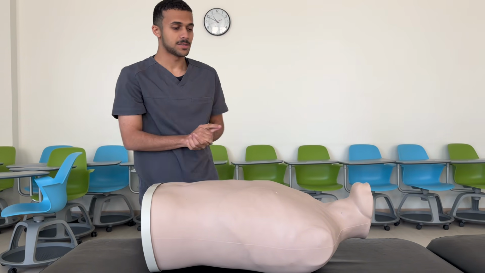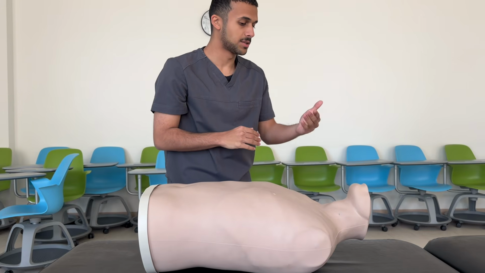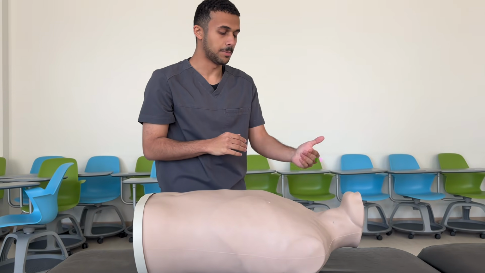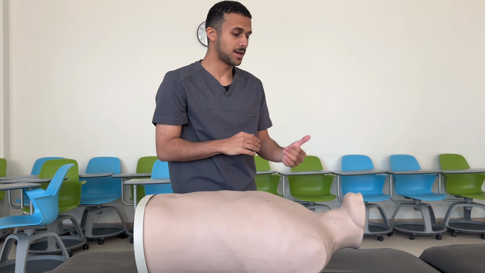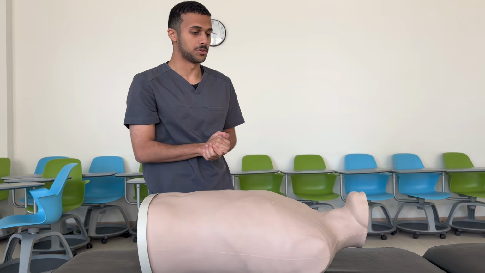Then looking at the eyes, can you please look upwards? I notice that there is no conjunctival pallor. Can you please look downwards? I can notice that there is no scleral jaundice.